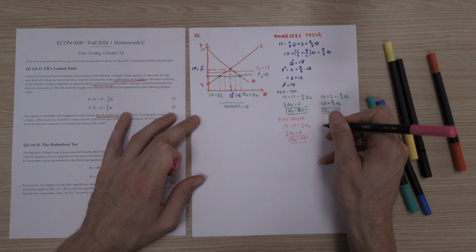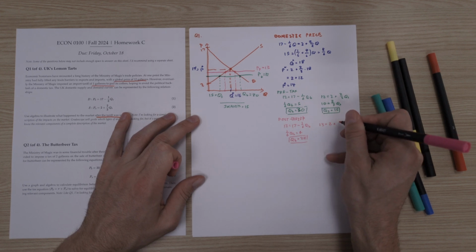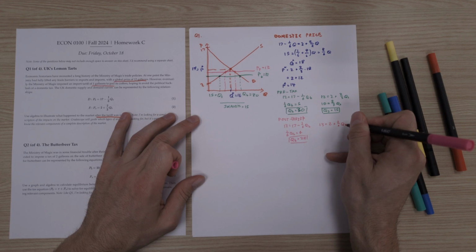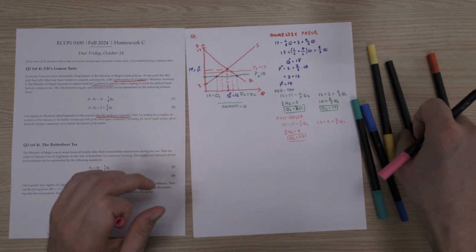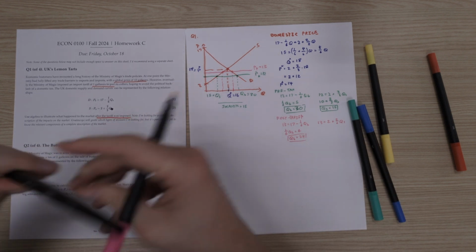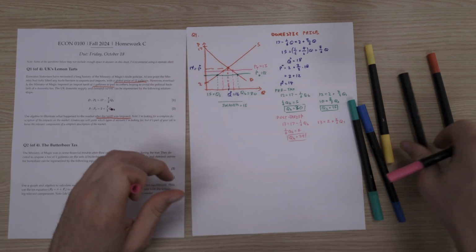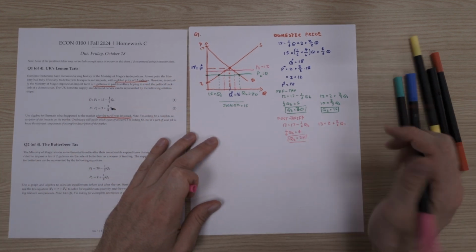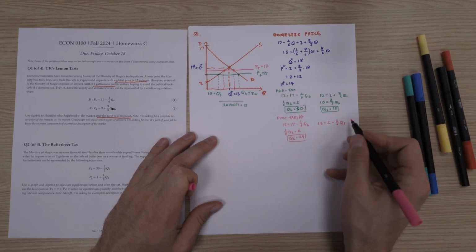So then what we want to do next is find the quantity supplied. So we do the same thing with the supply curve. So we have 13 is equal to 2 plus 2 over 3 QS. Oh, this is a mistake. This should say QS. You've probably already realized that. Okay, so this is QS, and then we'll just solve this thing out.